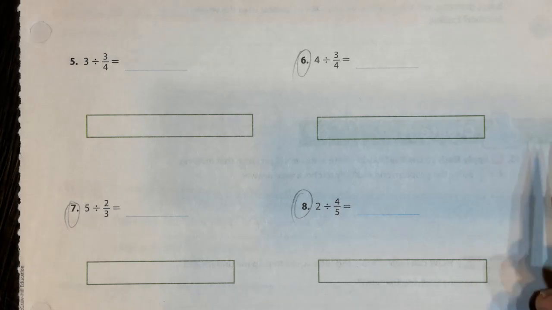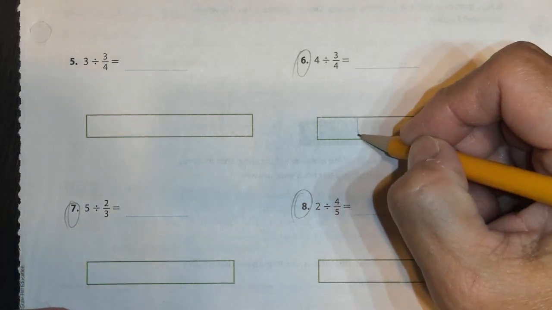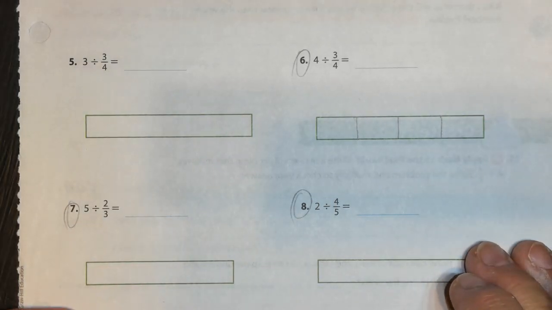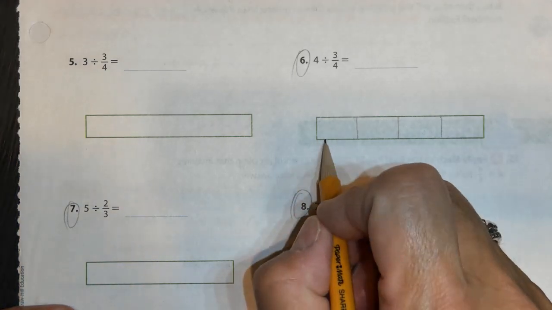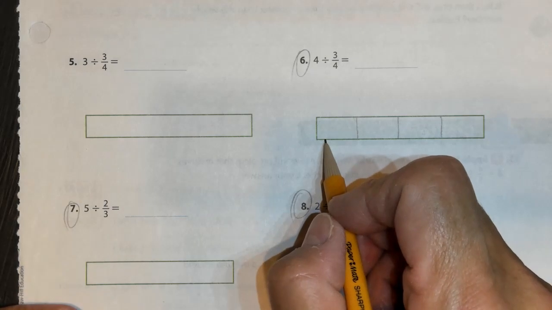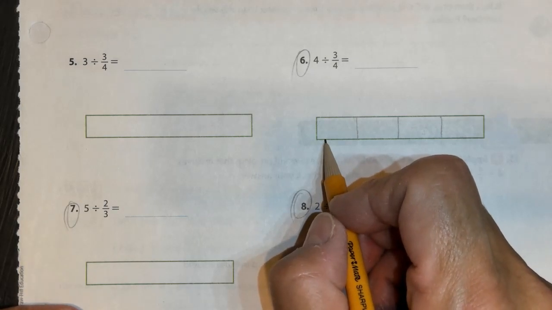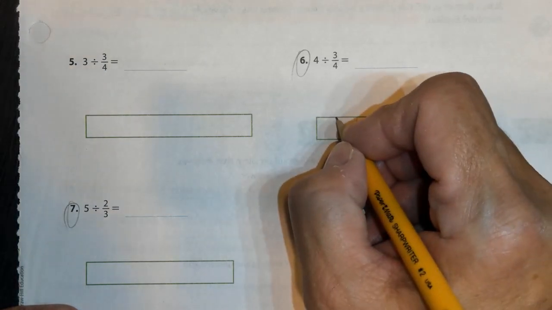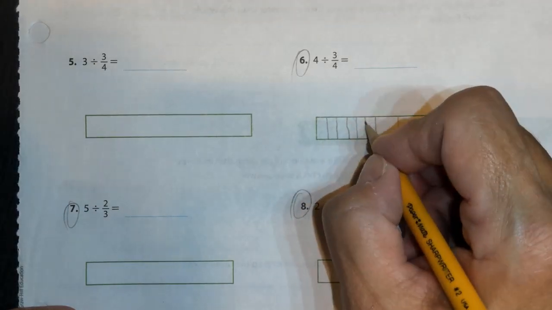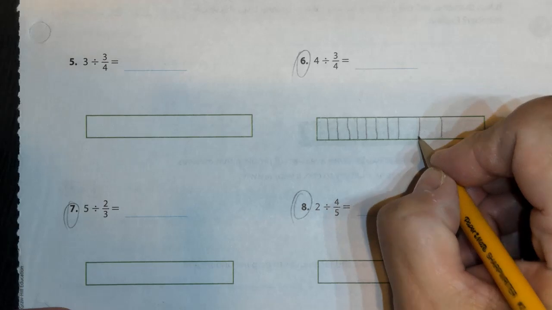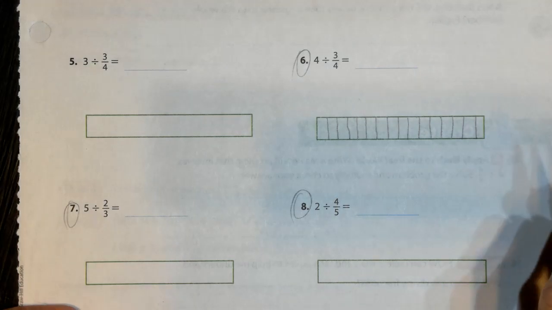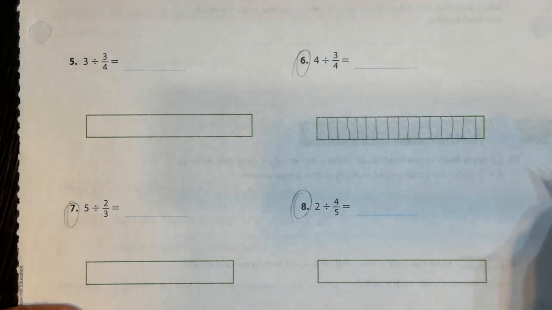First, we've got 4. So we're going to divide it into 4 parts, which would be 4 wholes, right? And they said they're divided by 3/4. So that means that this section is going to have to be divided into 4 equal parts, okay? So that would be half. Okay, this would be half. So that's fourths, half, fourths, half, and that's fourths. So now we need to circle 3/4.